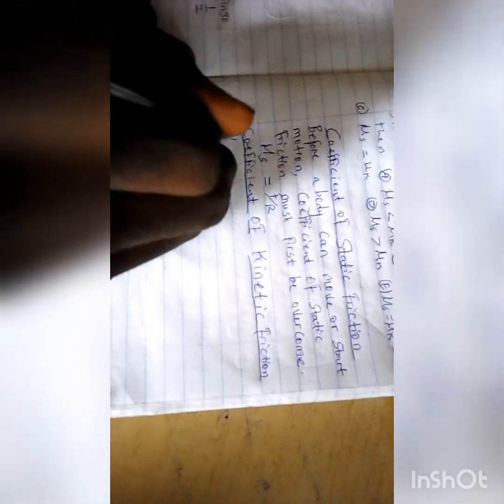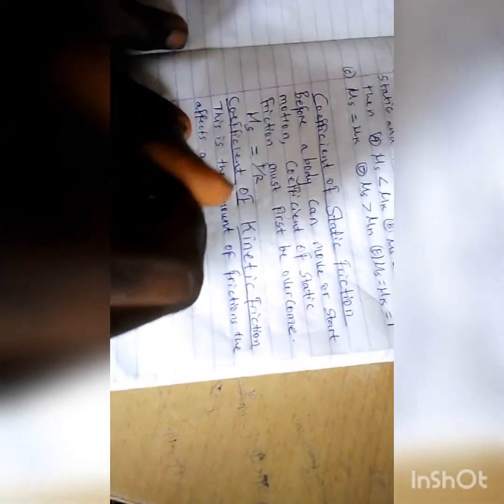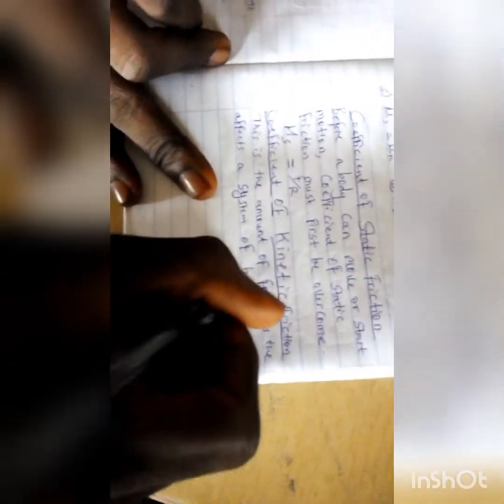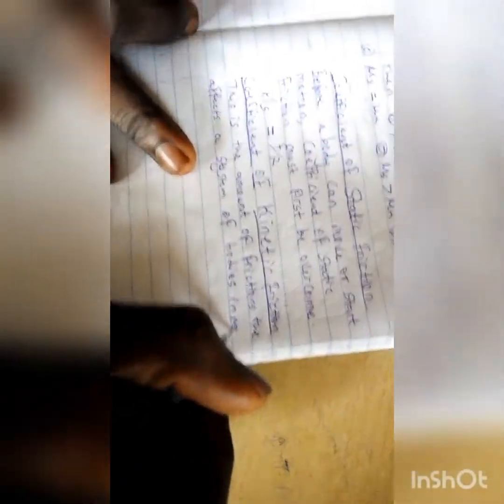So we say this is the amount of friction that affects a system of bodies already in motion.